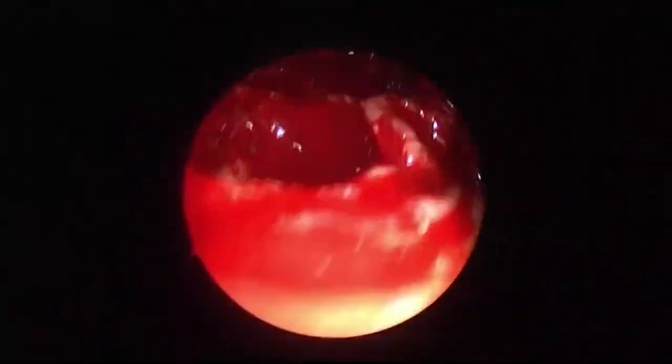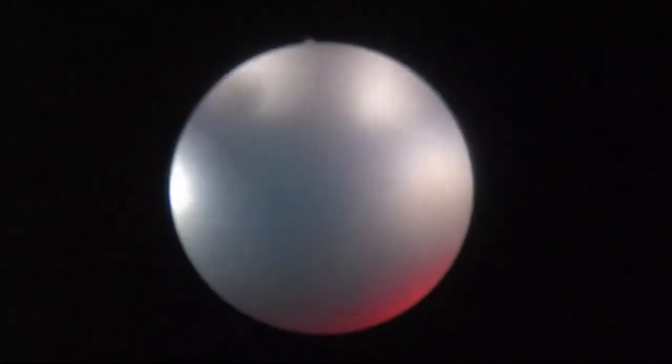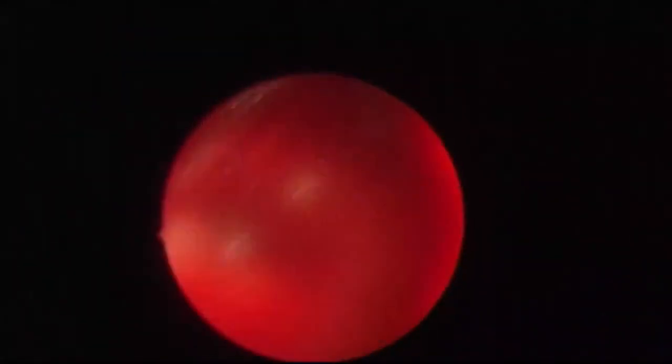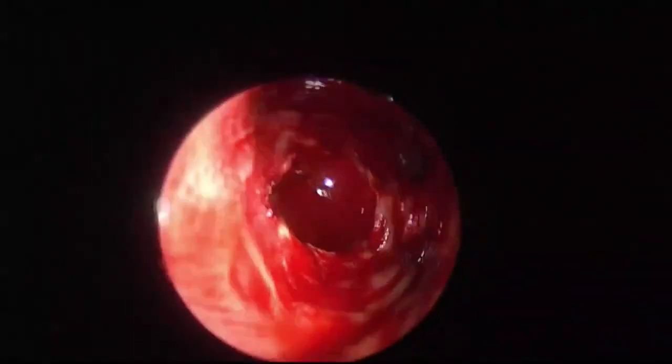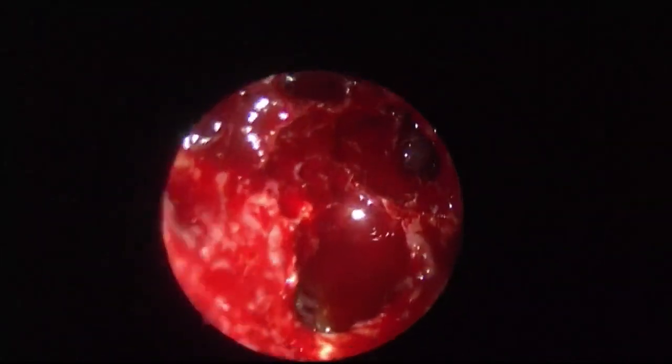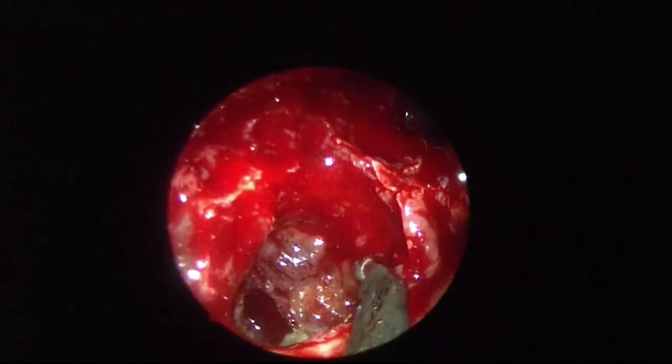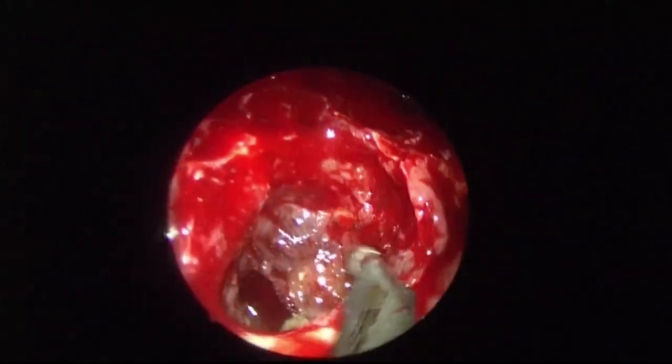See, first of all, the maxillary. This is with the 70-degree. You know? Which debris the suction figures itself.